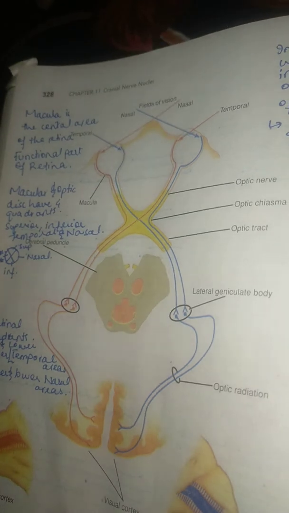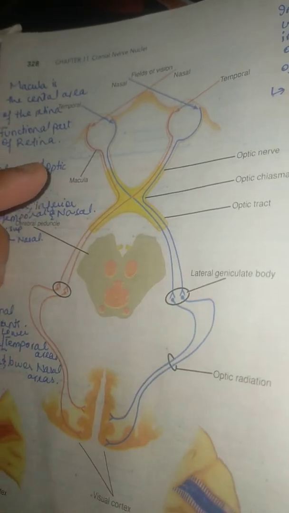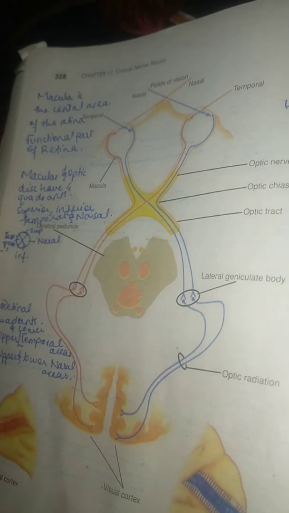So the lower retinal quadrants detect the upper field of vision, and that projects on the lower wall of the calcarine sulcus, while the upper retinal quadrants detect the lower field of vision.